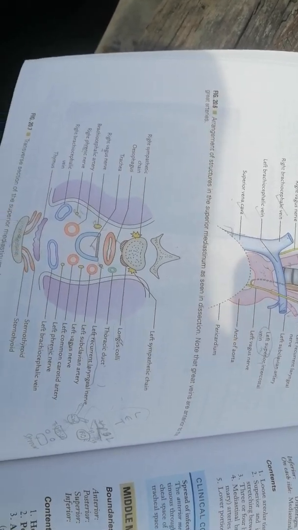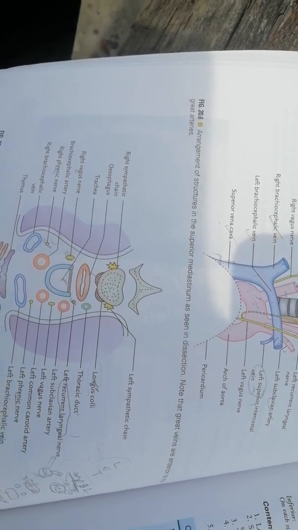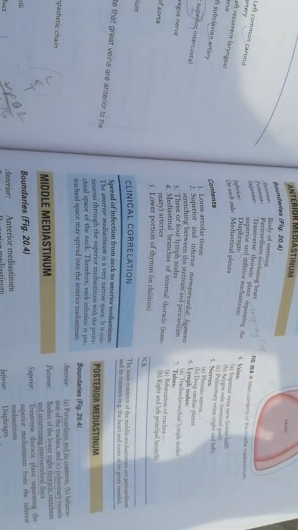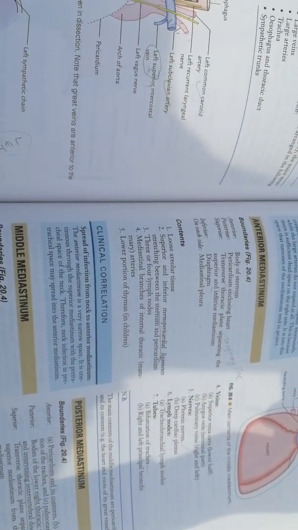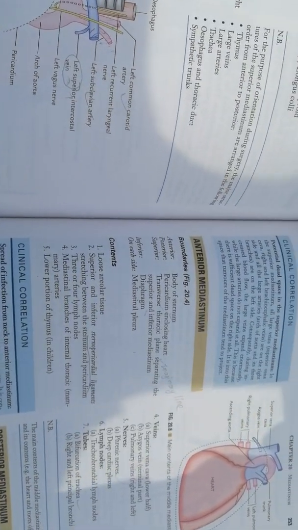Now again coming more anterior, there is the thymus, and there are muscles, that is the sternothyroid and sternohyoid muscles. Okay, this much of the contents of the superior mediastinum, which is very important. Now let's go into the detail of the anterior mediastinum, middle mediastinum and posterior mediastinum. These are all the contents of the inferior mediastinum.